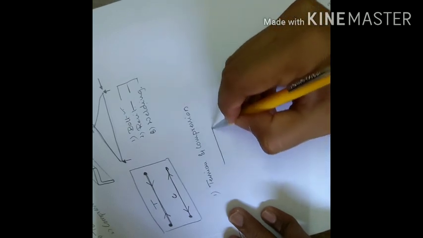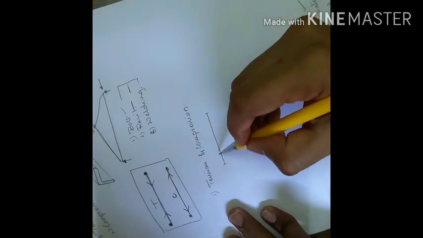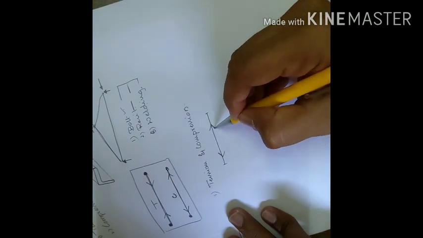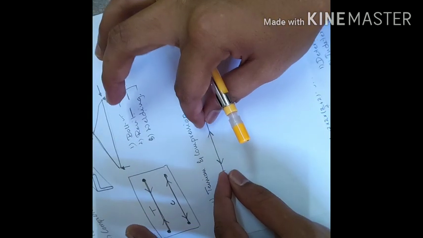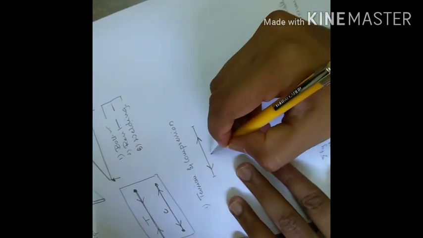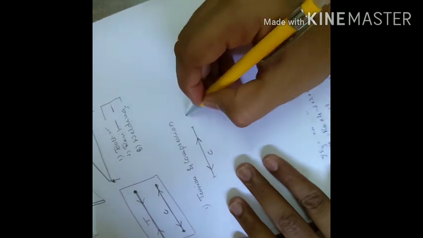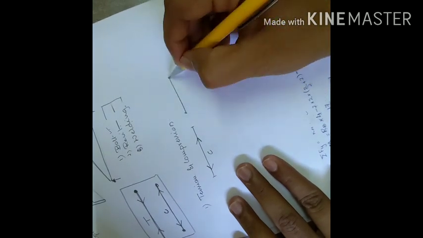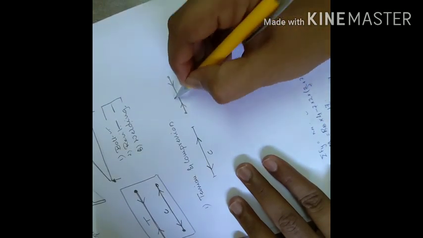If I consider the free body of any truss member, it is always axially loaded. Axially loaded means I can pull this or I can push this, so either it will be under compression or under tension forces.